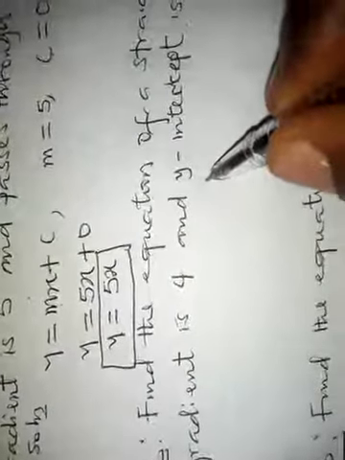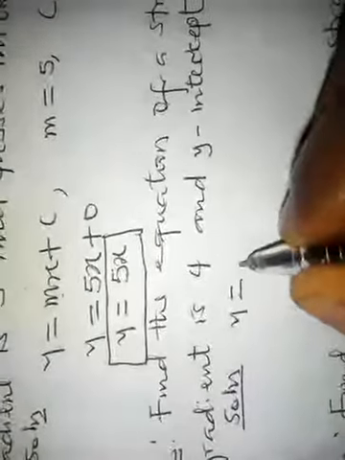Okay, moving down to case 2, example 2 now. Find the equation of a straight line whose gradient is 4 and the y-intercept is 3. You also do this by saying y is equal to mx plus c.